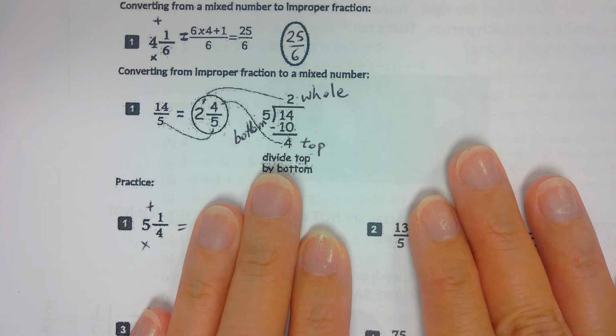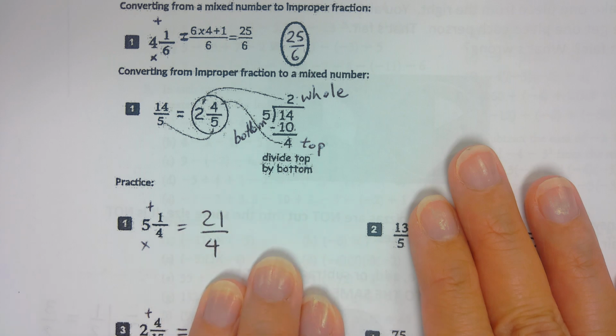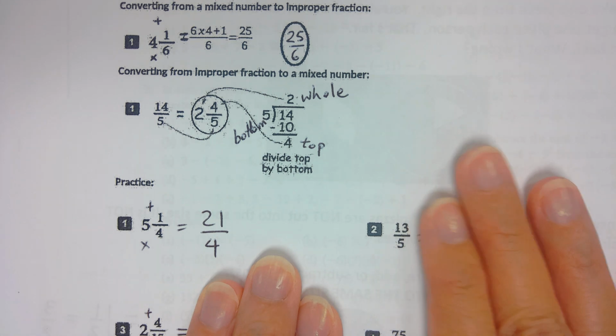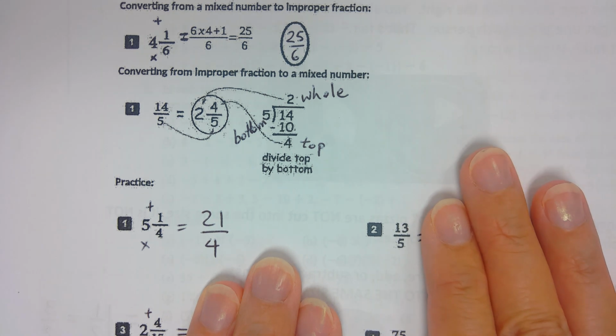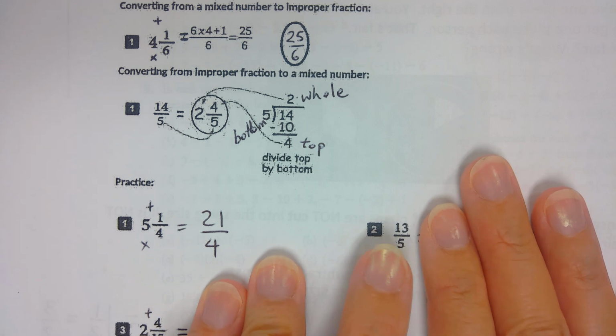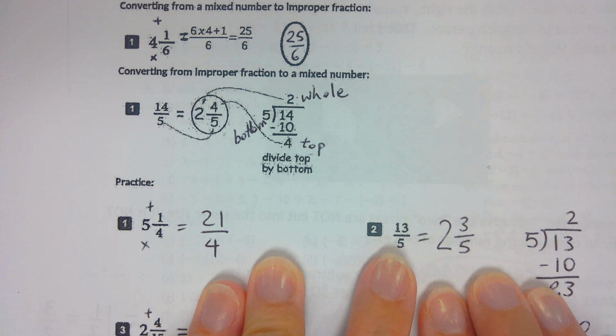Participation marks. Aryaman. 21 over 4. 21 over 4. Welcome back. Oh, you got off the hook easy. All right, number 2. Joshua. Number 2? Yeah, 2 and 3/5.